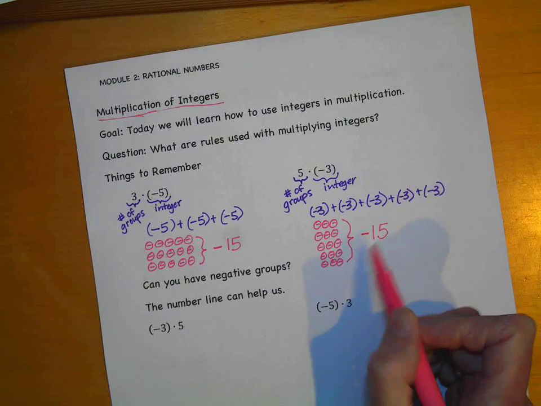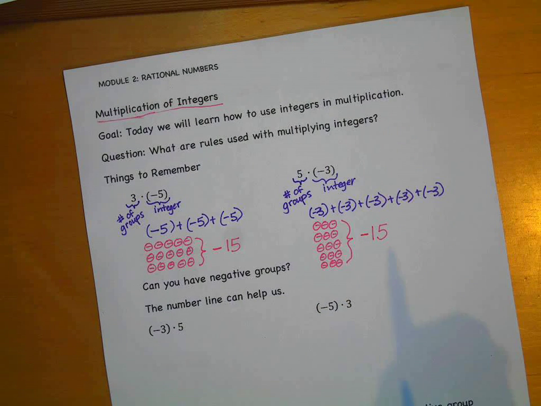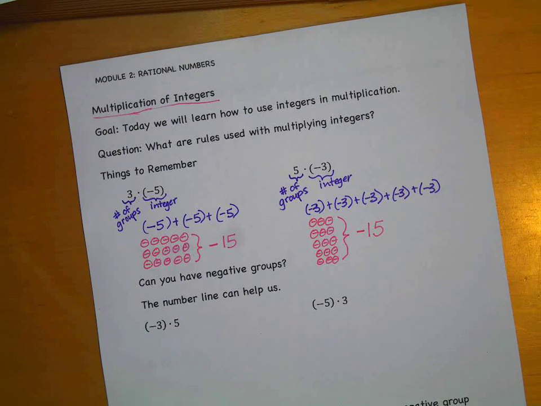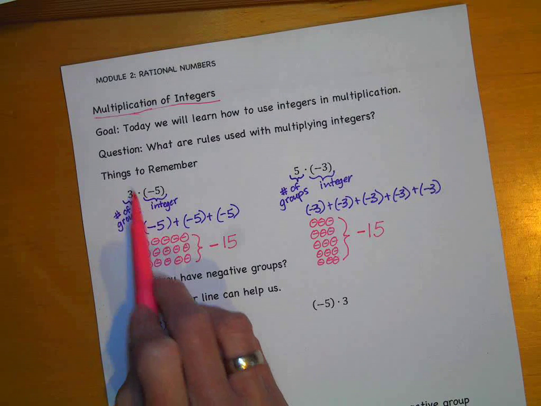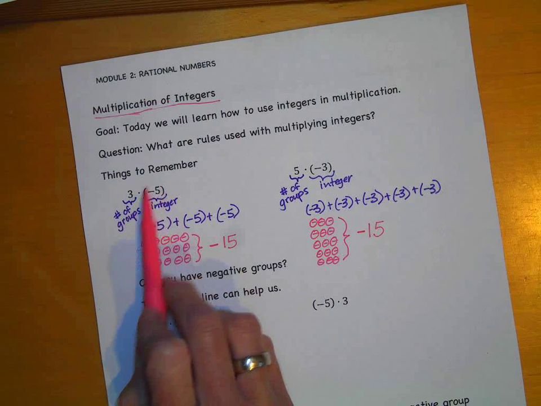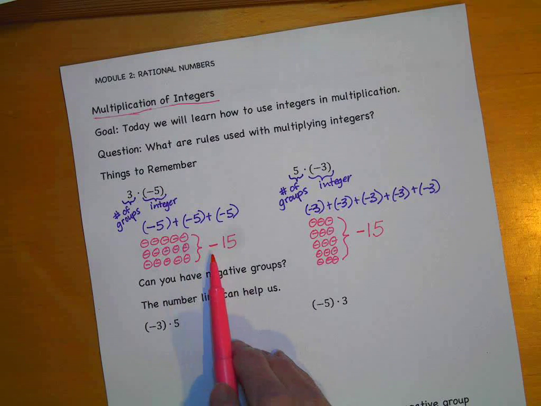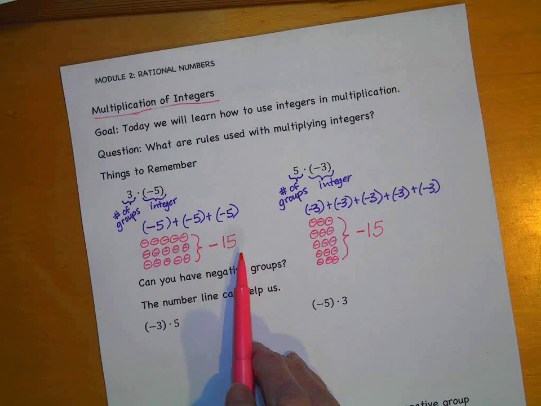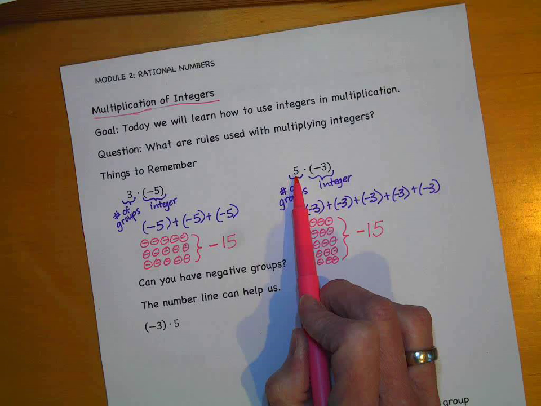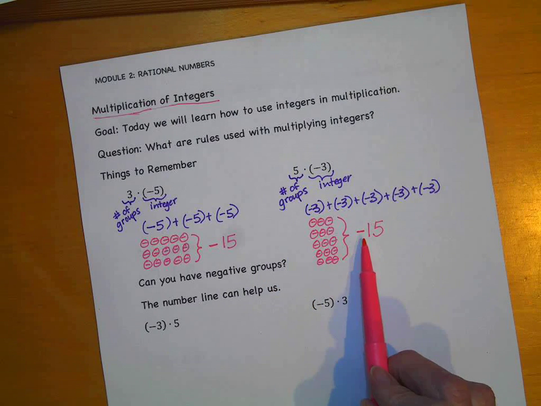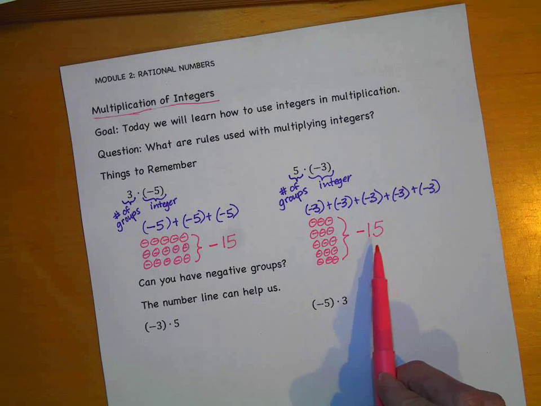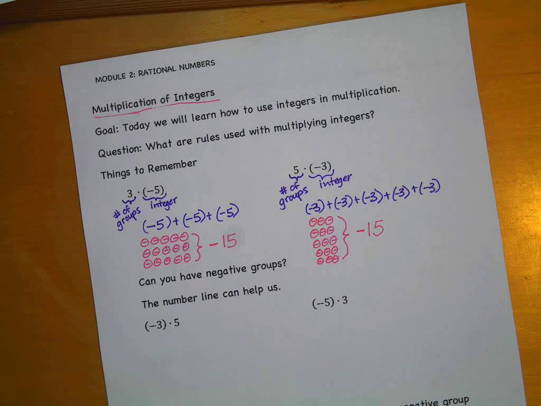All of the chips are negative, so the answer has to be negative, and there's 15 total when you count them. So I have learned that a positive number times a negative number gives me an answer that is negative. Interesting. Something to keep in mind.